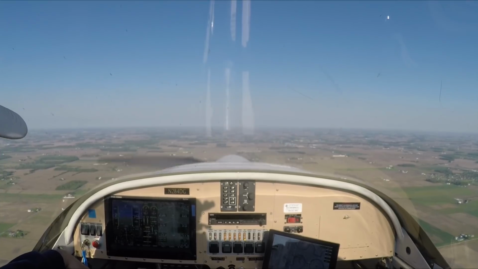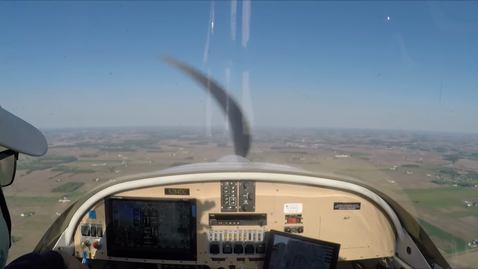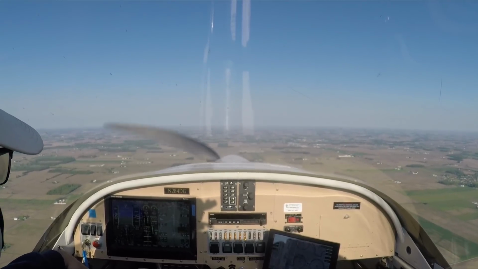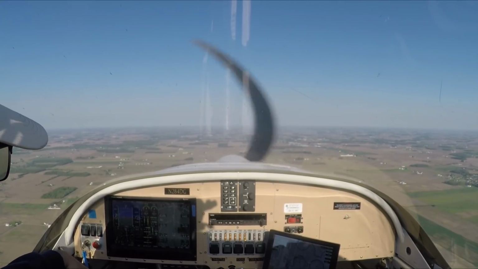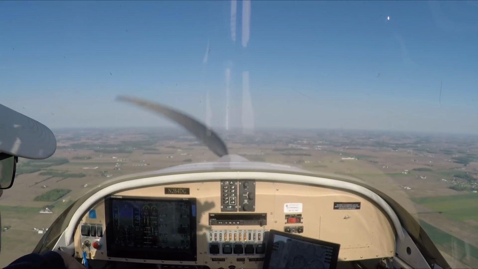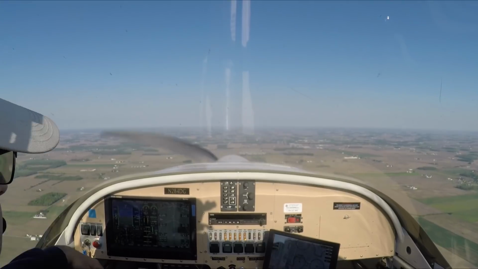We're going to hold 85 because I'll be able to get the flaps down by just dropping 3 knots. Let's see, 1.2 to Bloomer, and that's when we'll hit the down button.